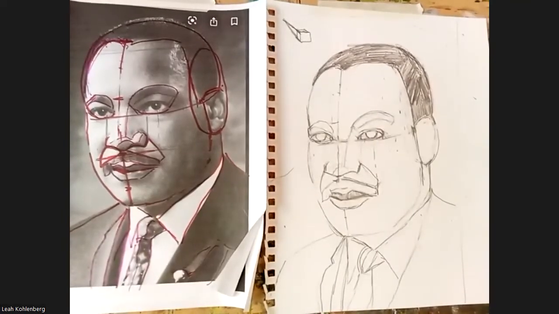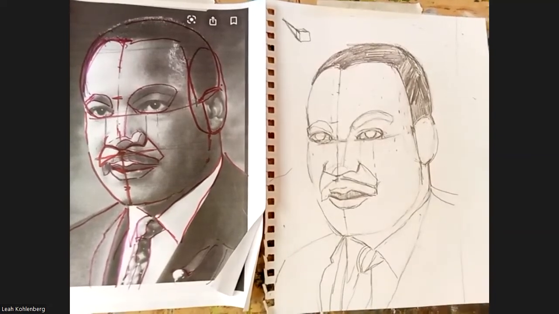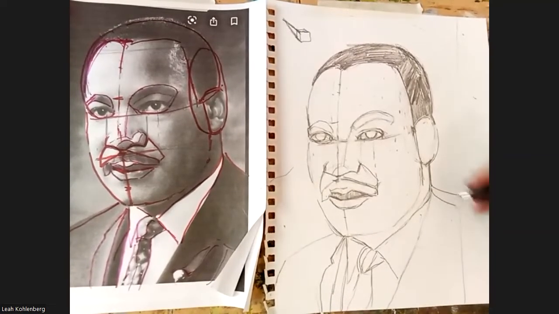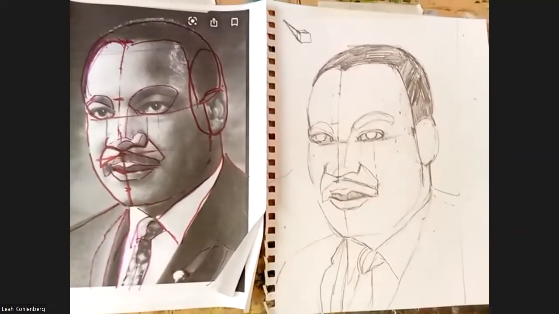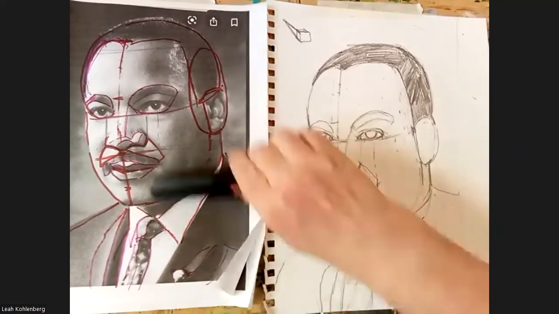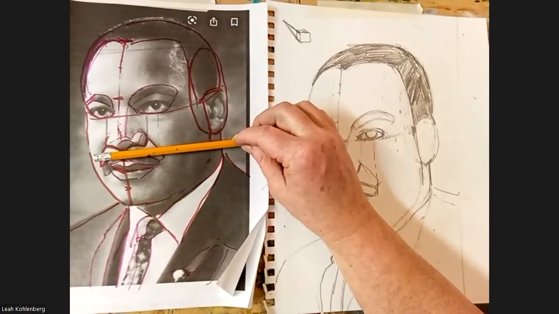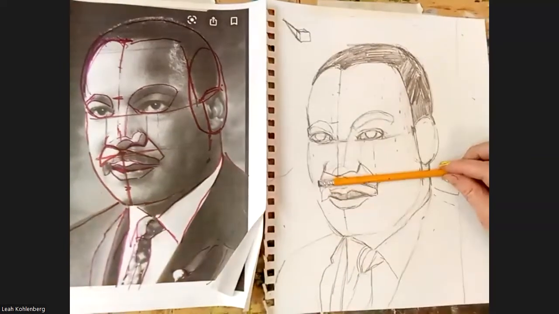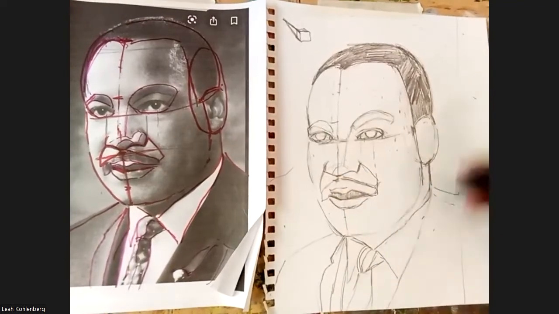Starting to get there. Oh, this is down. This is also down a little bit too low. So you see how these adjustments are starting to make it look a little bit more like him? Not totally there yet. I might have brought his ear down too low. I can check that by... Oh, I don't know. Yeah, just a touch.